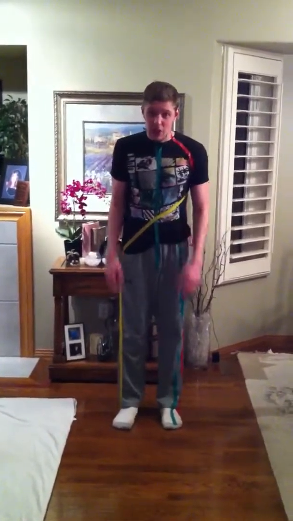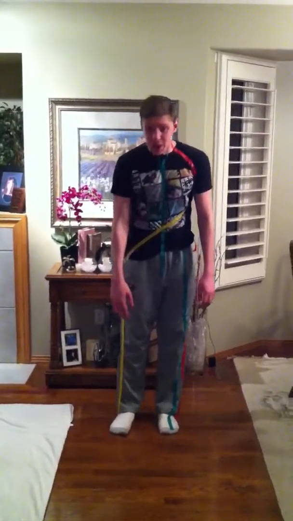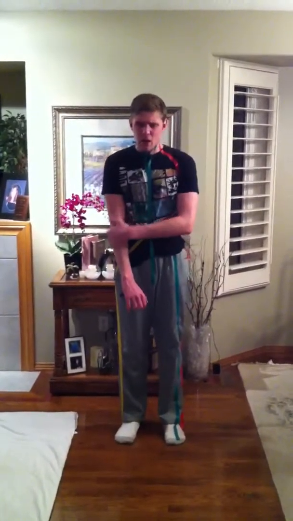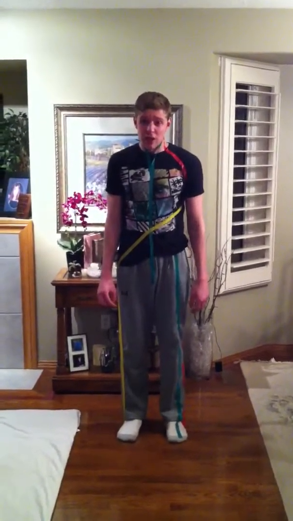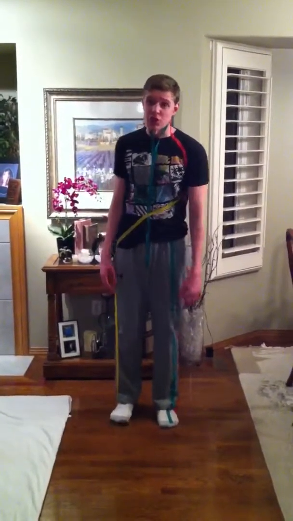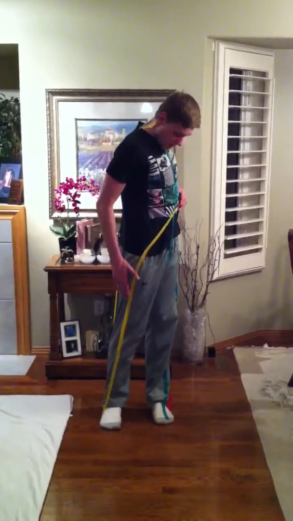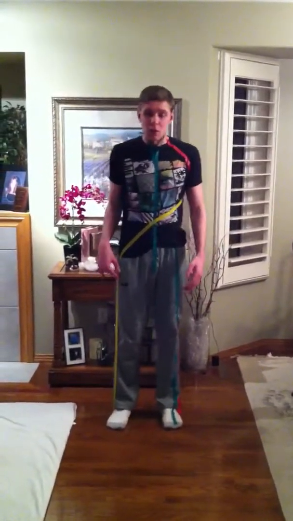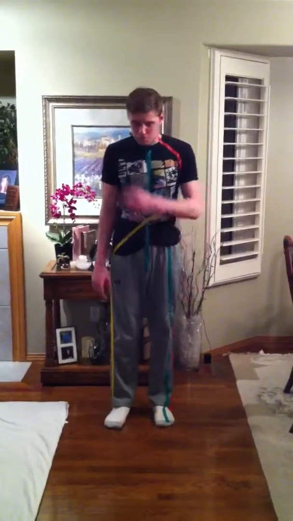So the posture function of this is predominantly to help us balance, and also helps to keep the knee intact while we walk. The movement function of this line is predominantly rotation. As we can see, when I rotate, the tape actually tightens, which kind of proves that it helps with rotation, which I find is kind of cool.